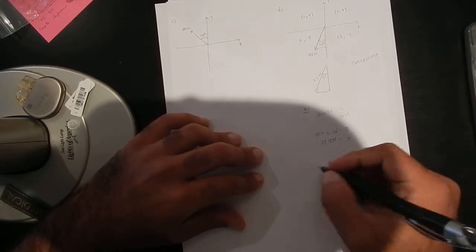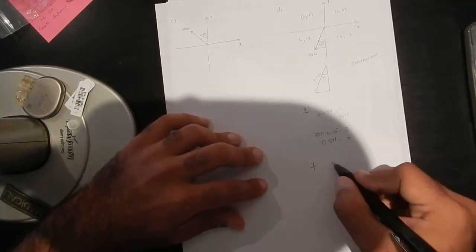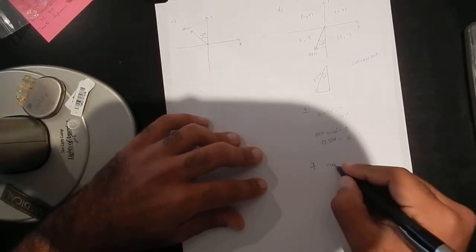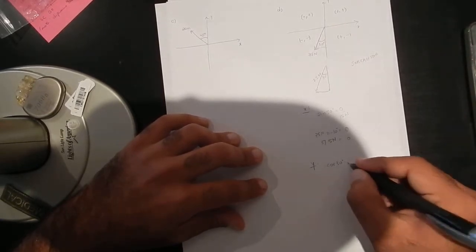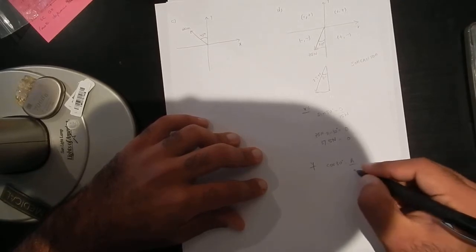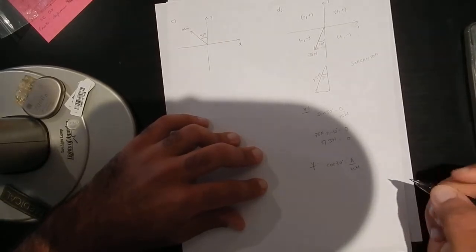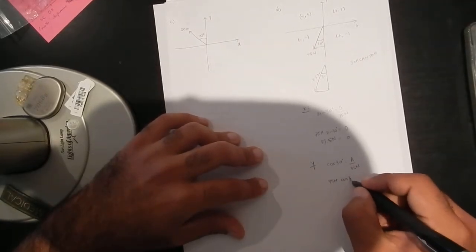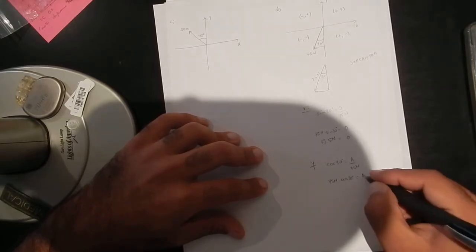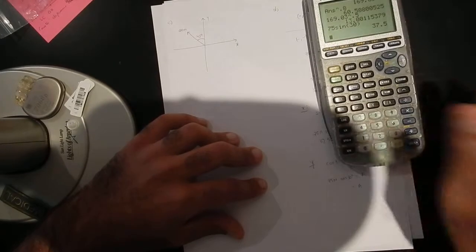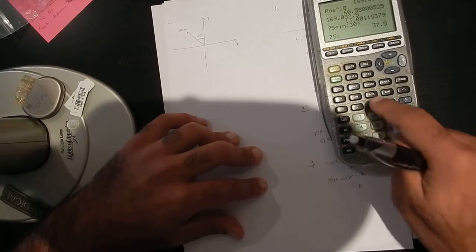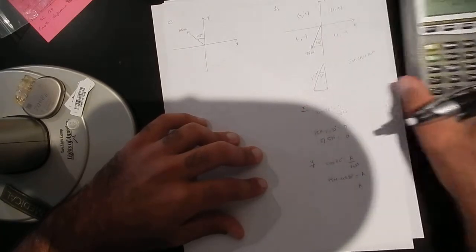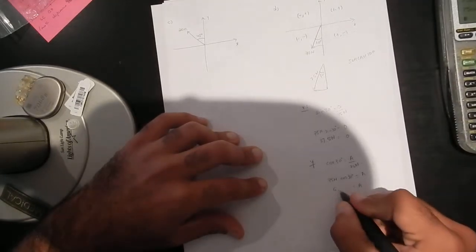Okay, and in the y direction, cos is for adjacent over hypotenuse, so cos 30 is equal to adjacent over hypotenuse, which is 75 newtons. All right, and if we do the algebra, it becomes roughly 64.95.